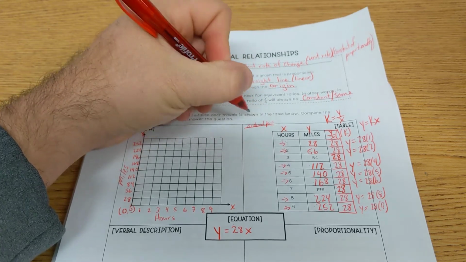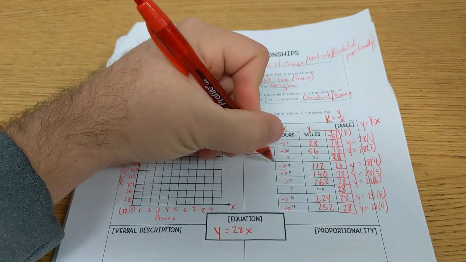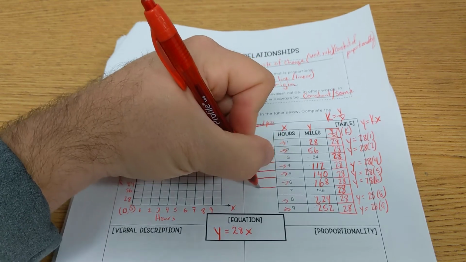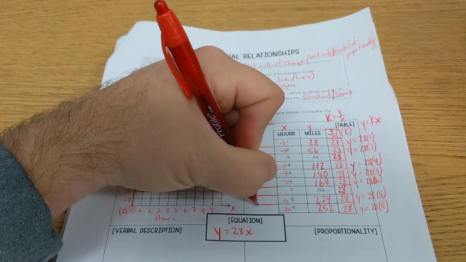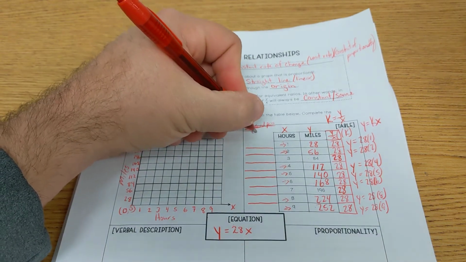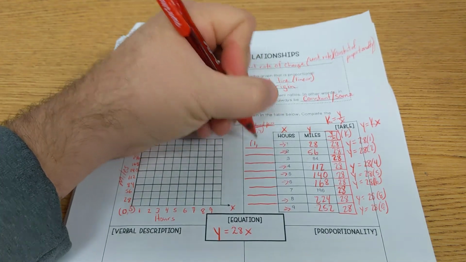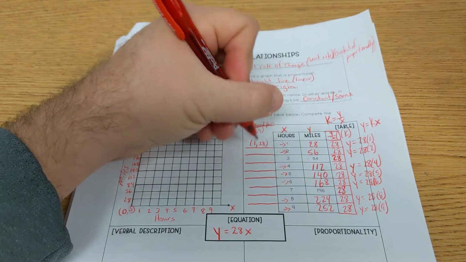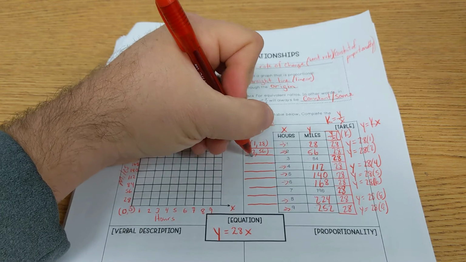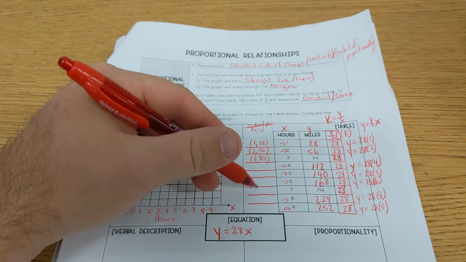I'm just writing ordered pairs down. So the ordered pair for this first one, remember your ordered pair is x, y. So my x is 1 and then my y is 28. Next one is 2, 56. Next is 3, 84. If you want to go on and write all those down, you can.